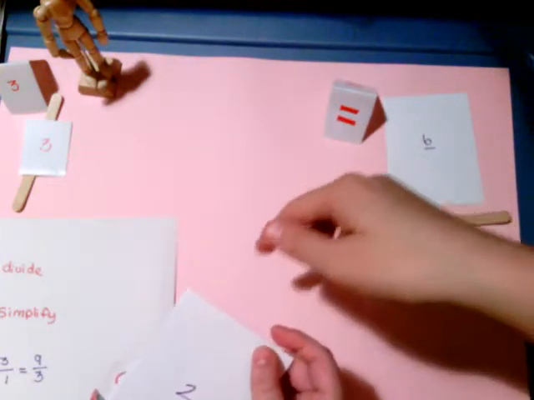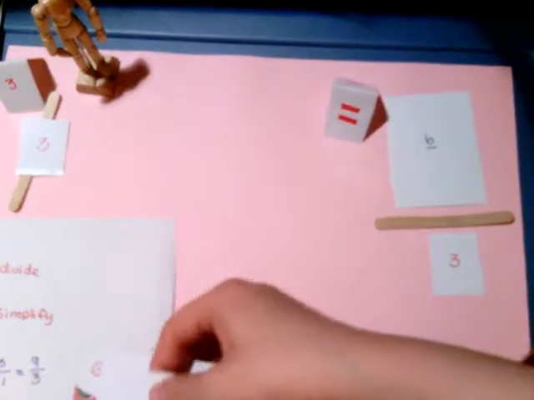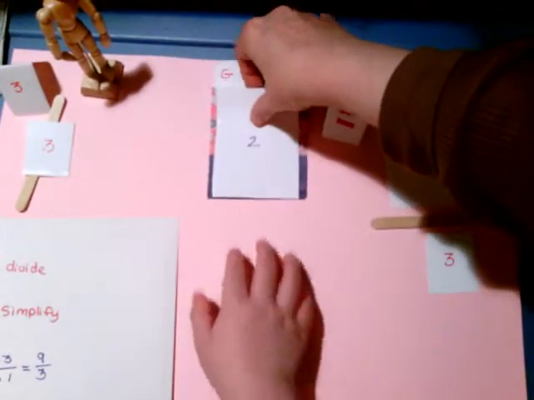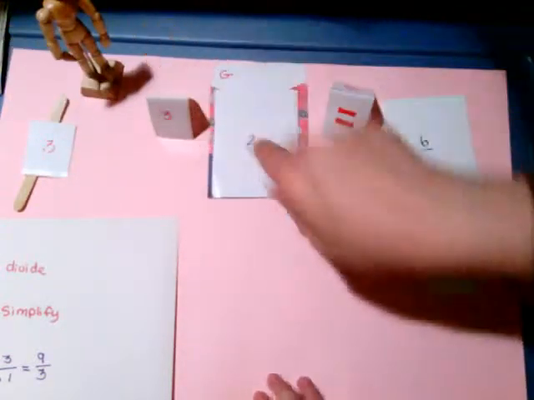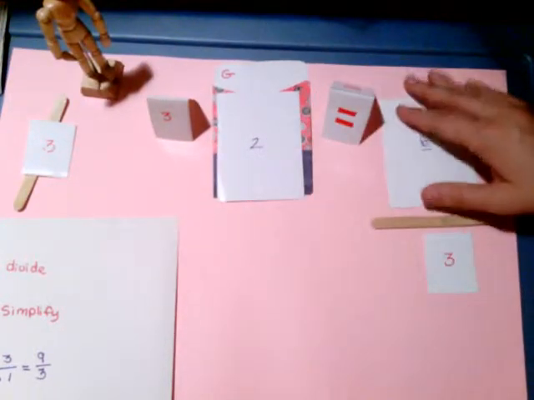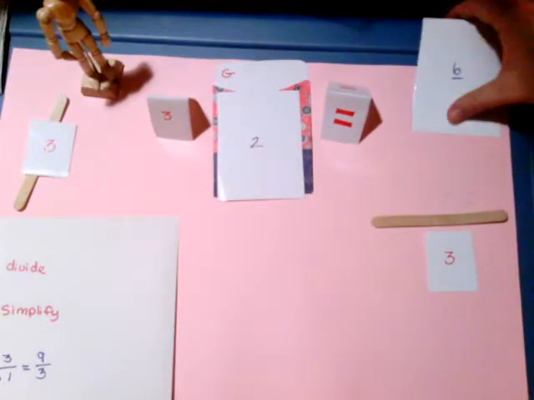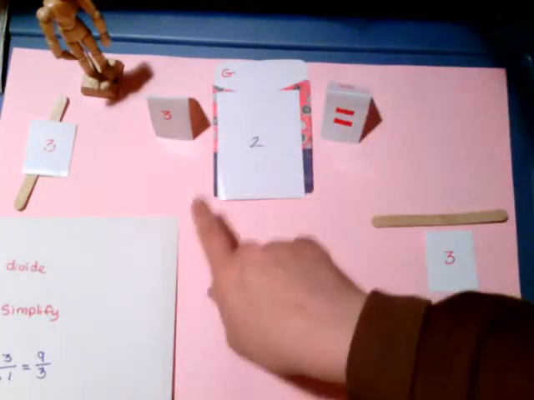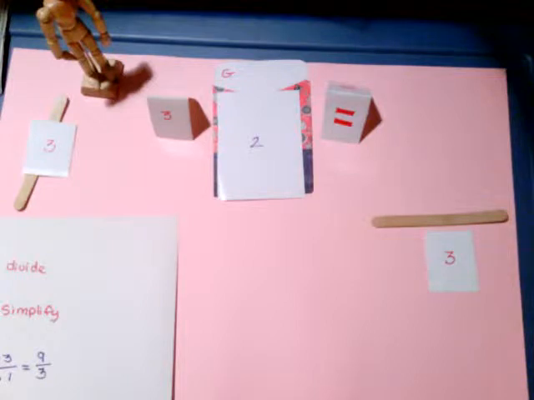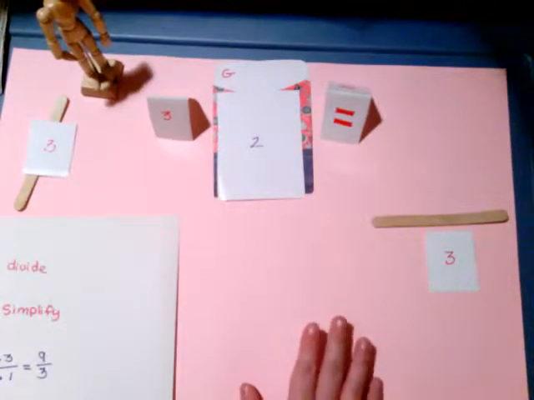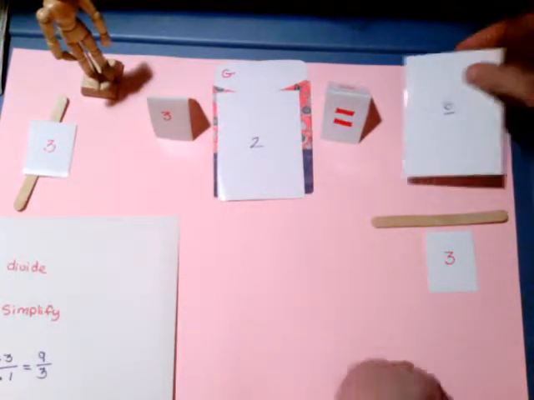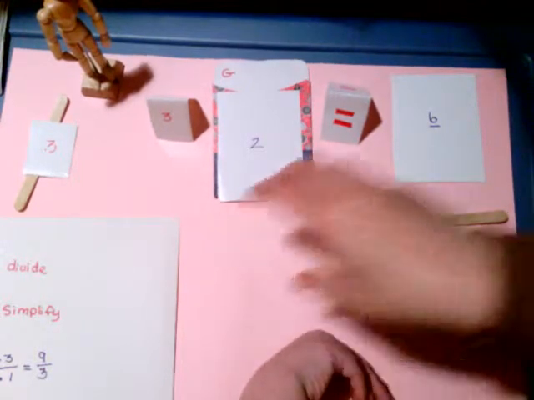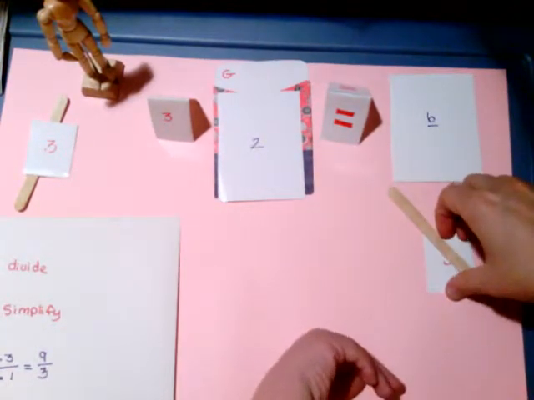What we do is we replace the variable with the number, and then we test this. This side here should equal the same amount as this side. So 3 times 2 equals 6. If this side is equal to this side, it is true, and you are correct.